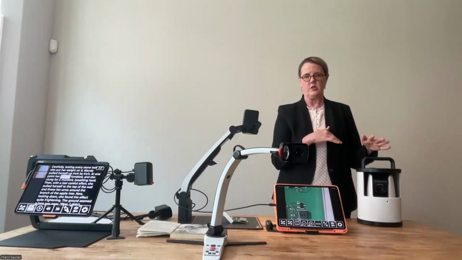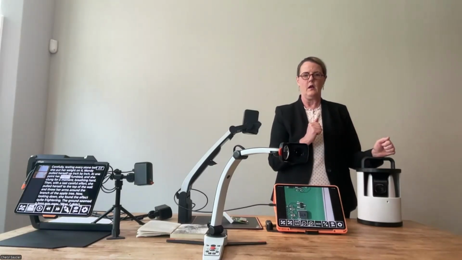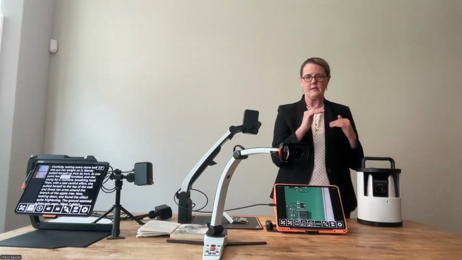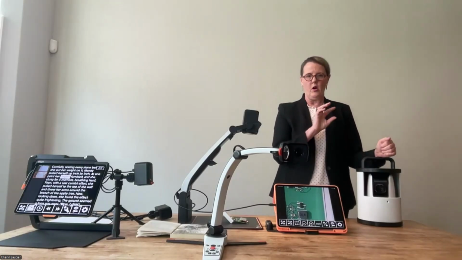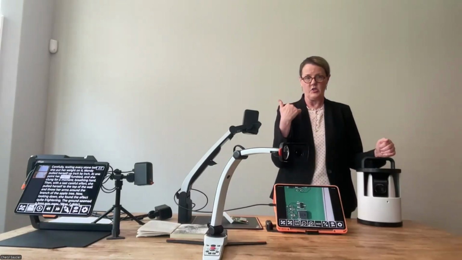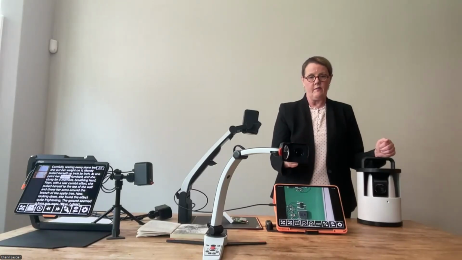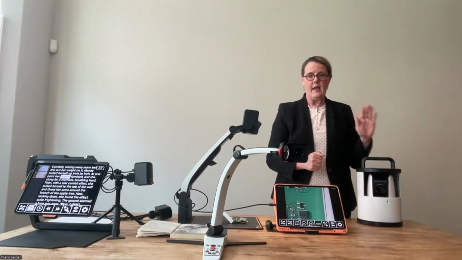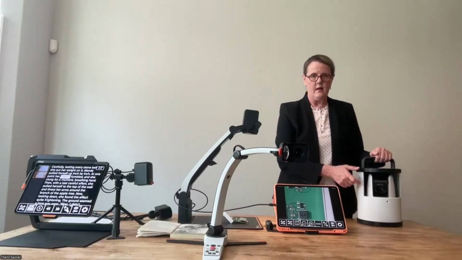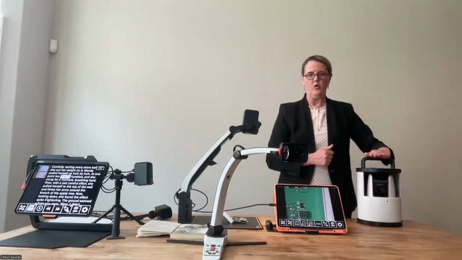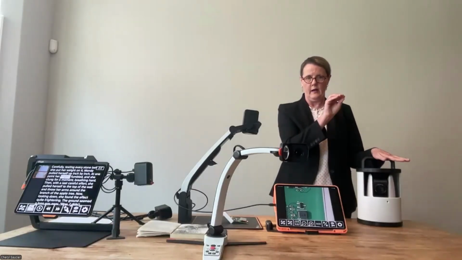So they can change their contrasts. They can use guiding lines or masking features. Even from across the room, if there's a PowerPoint, they can capture that with our software and engage the OCR engine. They can use AI if they've got that subscription. What they can't do individually is control the movement of the camera and where that camera is pointing.